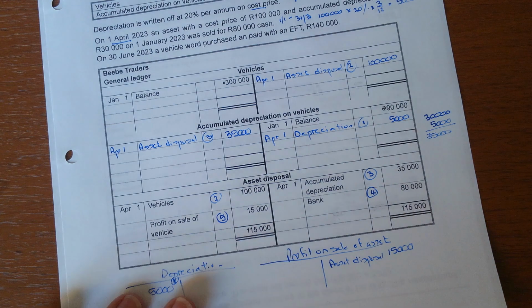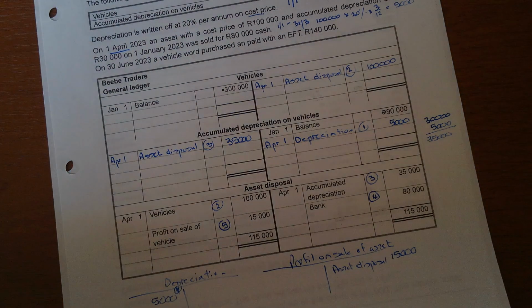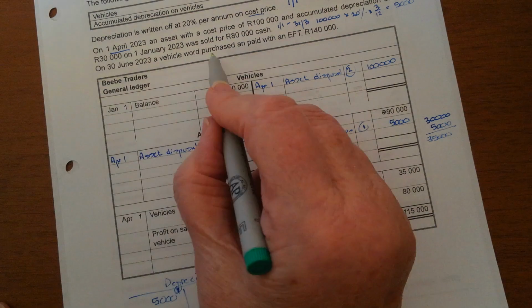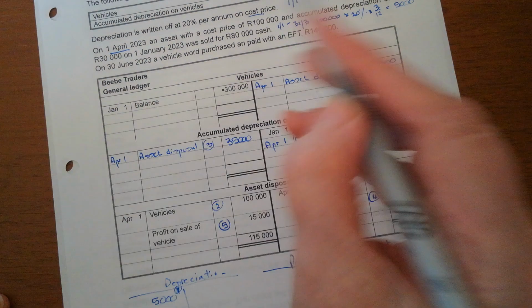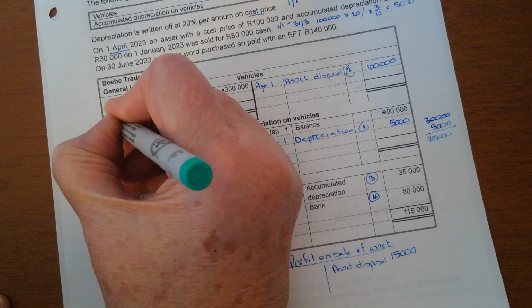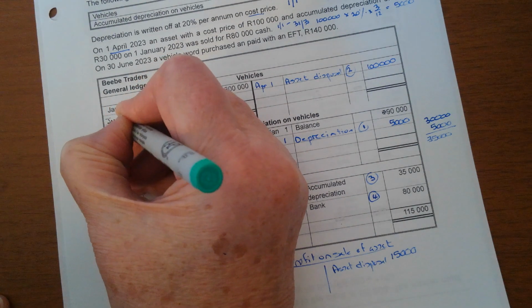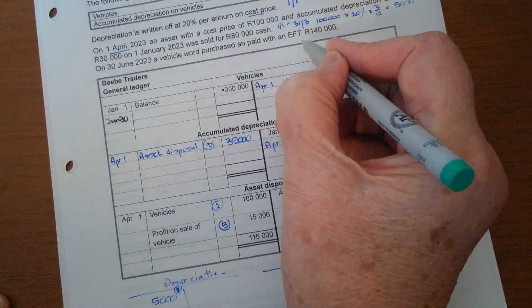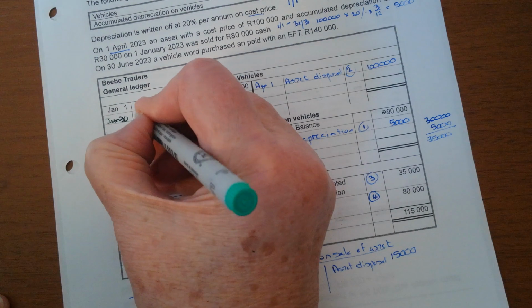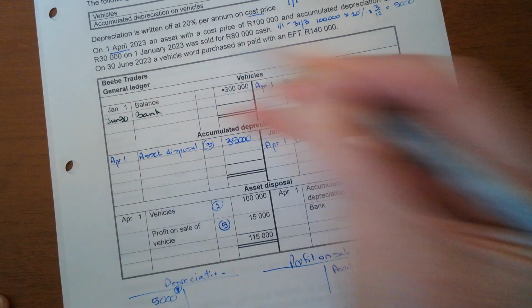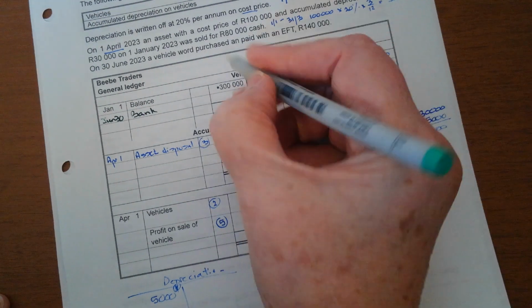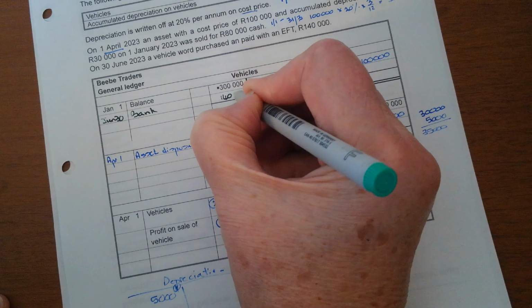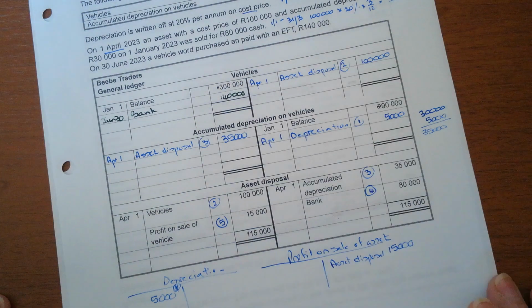Then they tell me that we bought a new vehicle on the 30th of June. So my vehicles increased on June 30. We paid with the EFT, so the bank account was credited, and the value of this vehicle is 140,000.